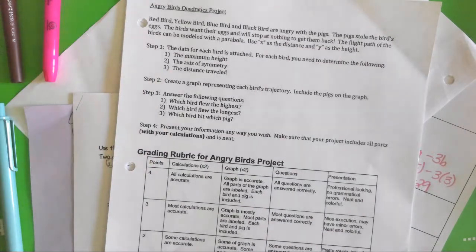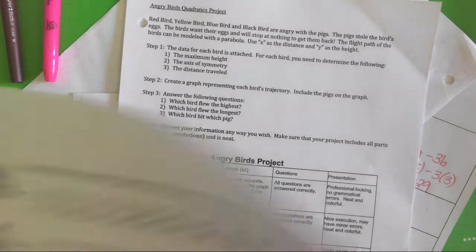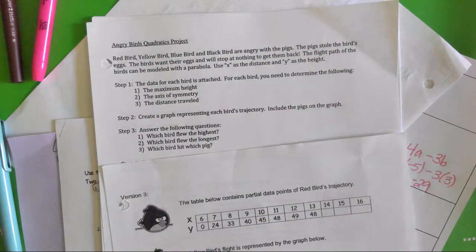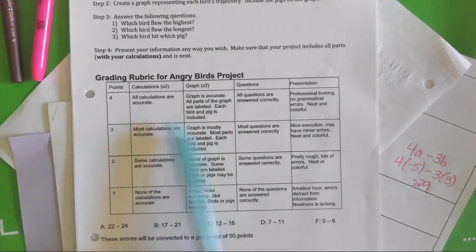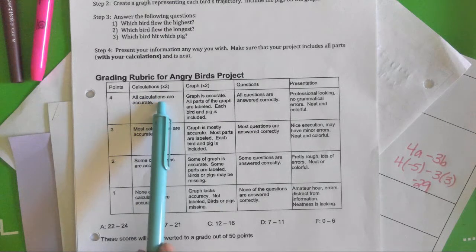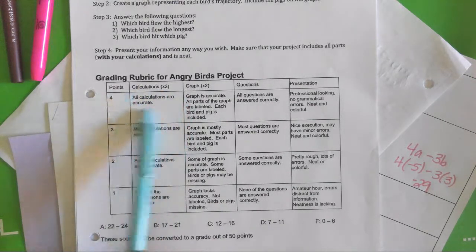Okay, so everyone's given a different version. Sorry, it is what it is. I think there are 5 versions. I don't know what version I handed you. So if Zach looks at the directions, the first thing I look at when I'm giving something is the rubric. Okay, Ms. Compton's looking to make sure, obviously it's math class, all my calculations are correct.